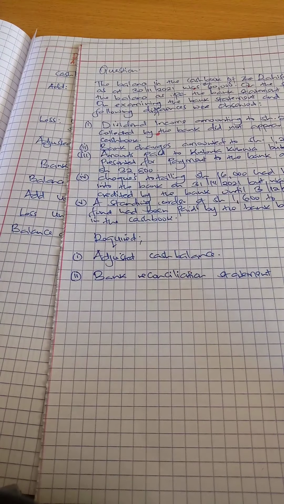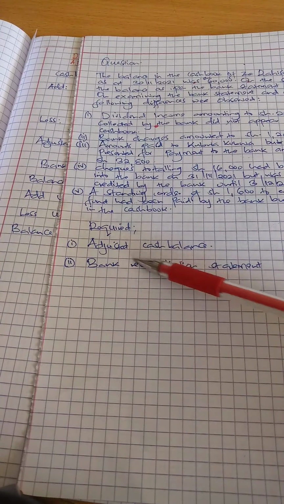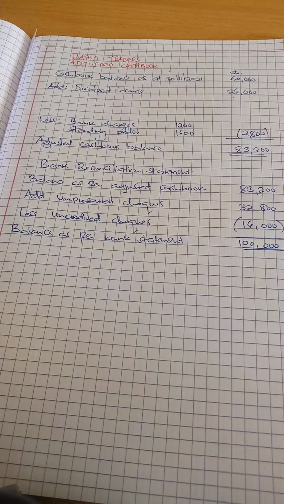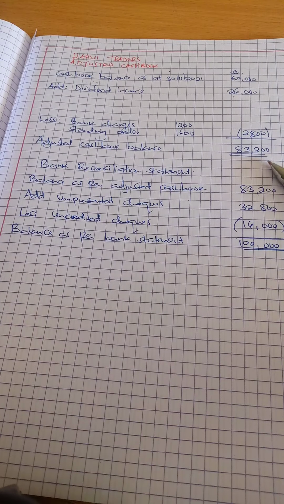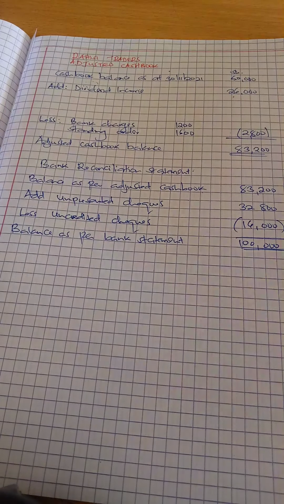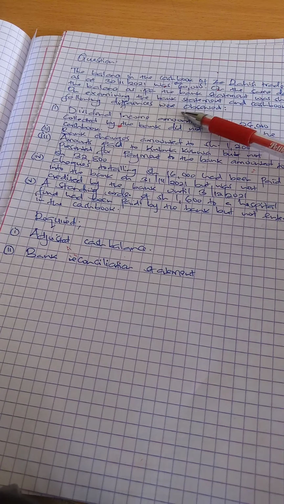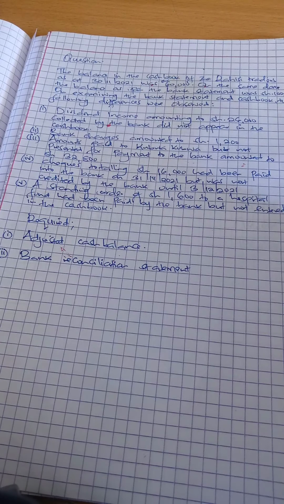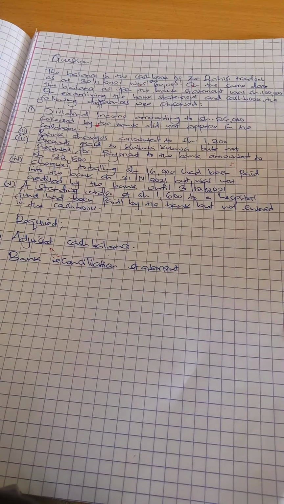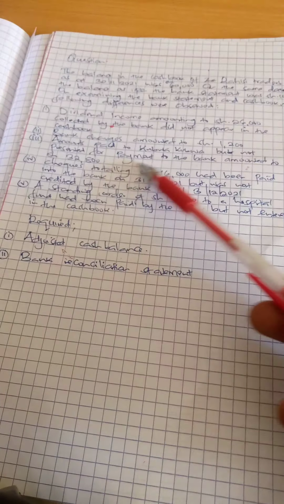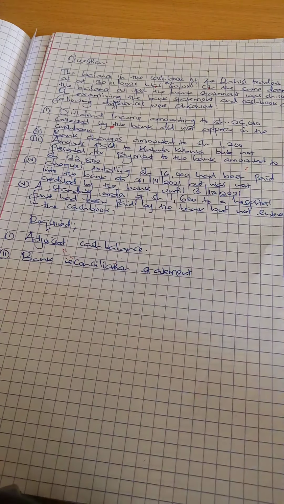Then you are done with the first requirement. The first requirement, you are required to do what? To prepare an adjusted cash balance, which we have now. This is the adjusted cash book balance, 83,200. Remember, this particular figure still does not agree with the figure in the bank statement, which is 100,000, right? But you still have what? Our unpresented and uncredited checks.